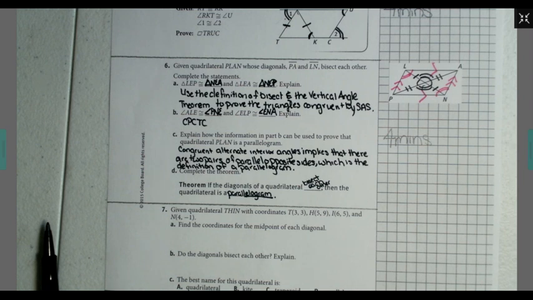So if we go back to what we started with in this particular problem, we started with the diagonals bisecting each other. And if diagonals bisect each other, we can work out to prove that this is indeed a parallelogram. On to the next set of questions.